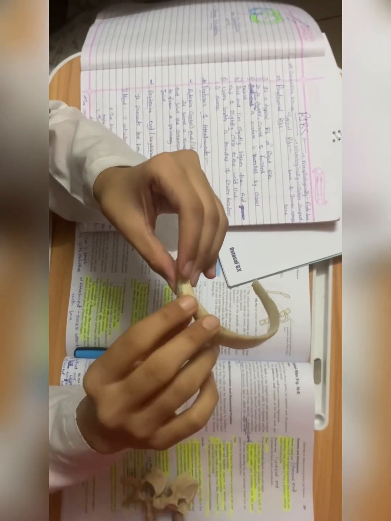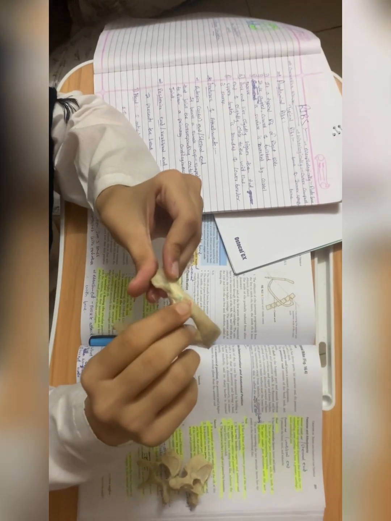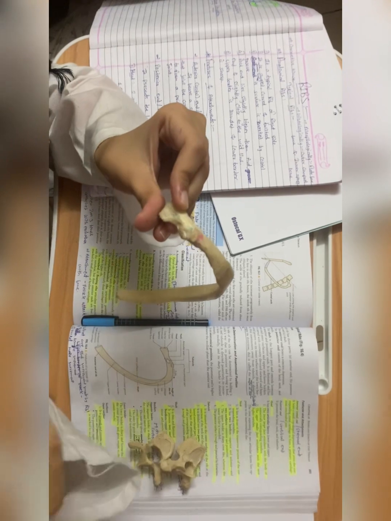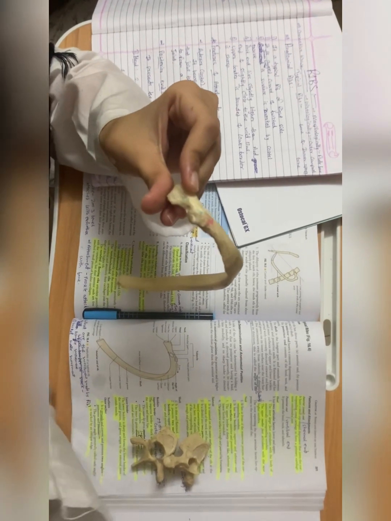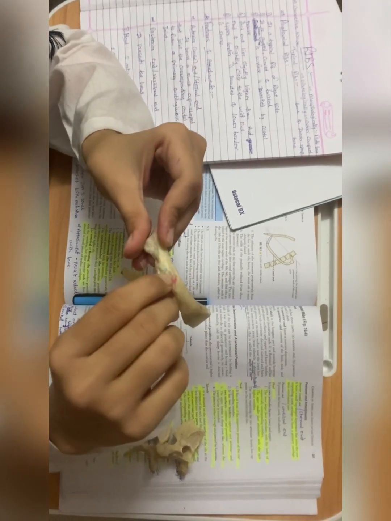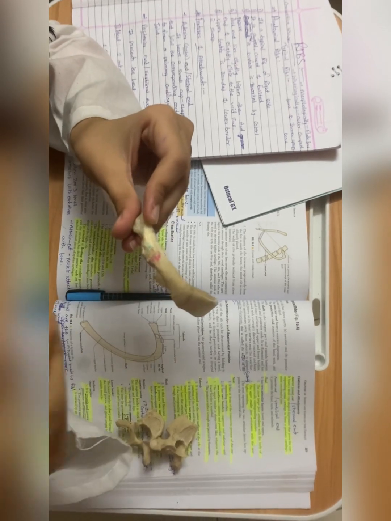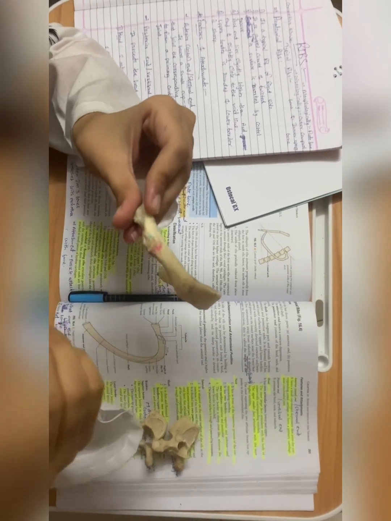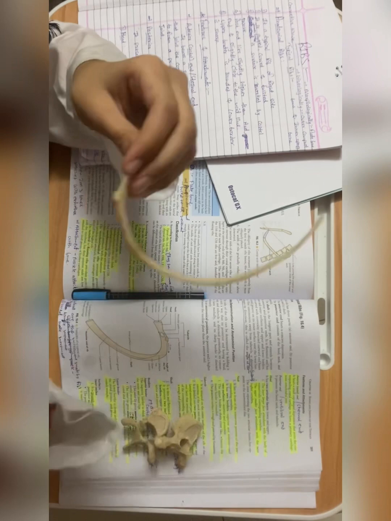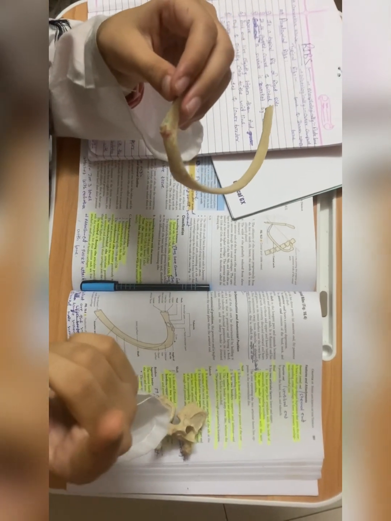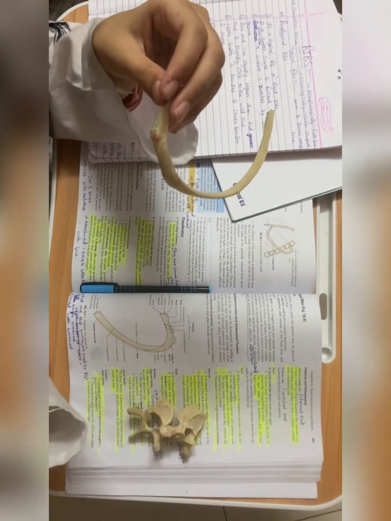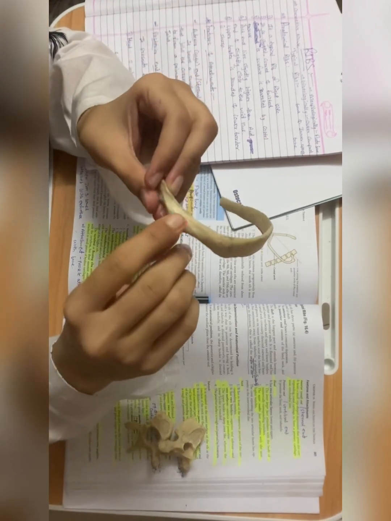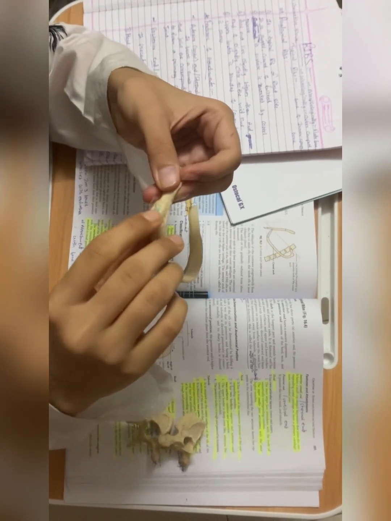Now the tubercle has a medial articular part and a lateral non-articular part. The medial articular part articulates with the transverse process of the corresponding vertebra, and the lateral non-articular part is rough and gives attachment to the lateral costo-transverse ligament. We have three ligaments: the superior costo-transverse ligament, the inferior costo-transverse ligament and the lateral costo-transverse ligament.